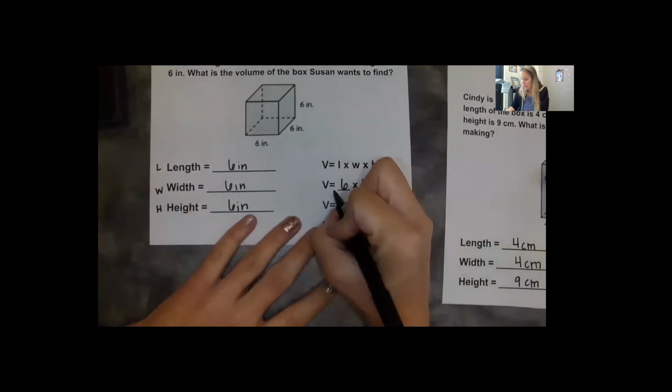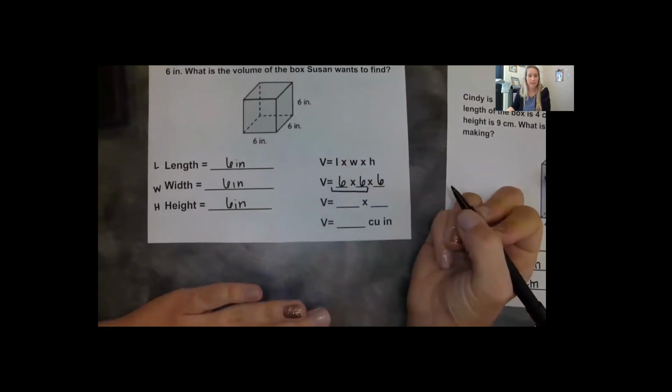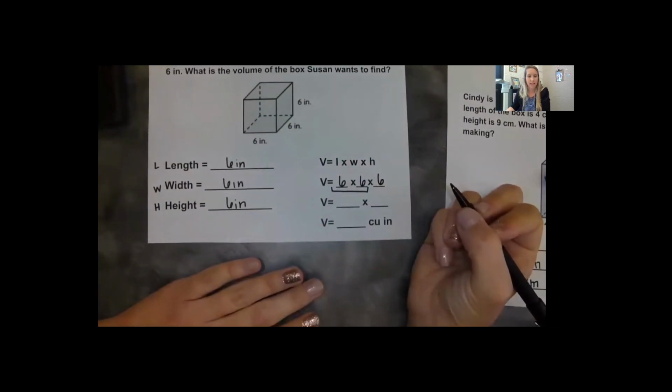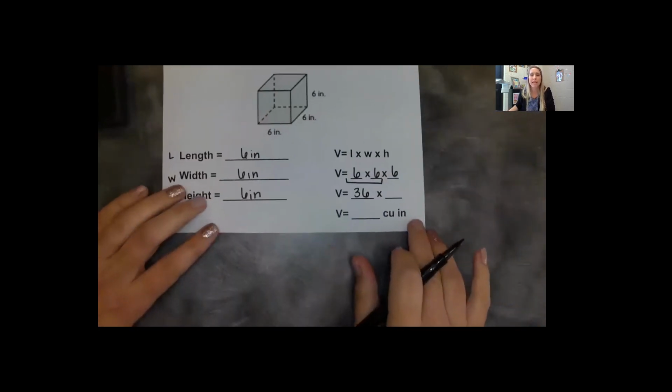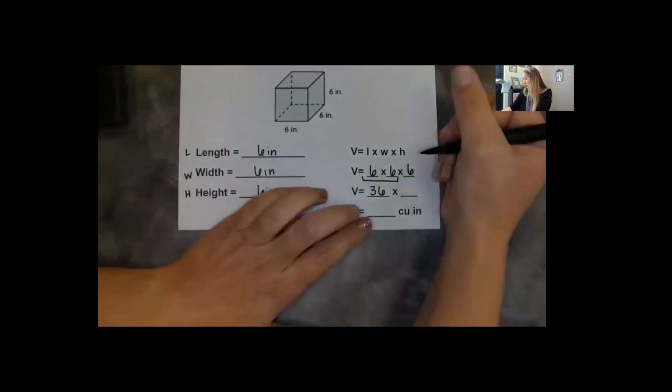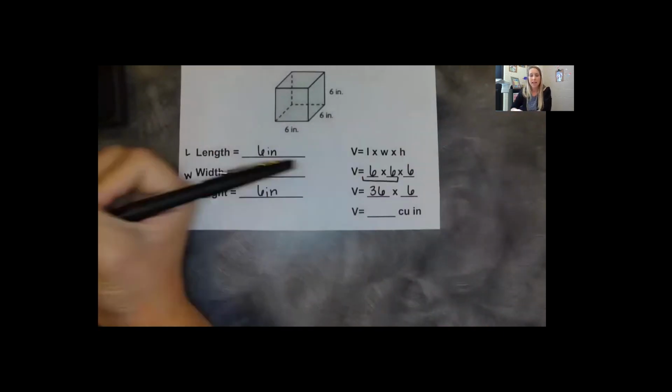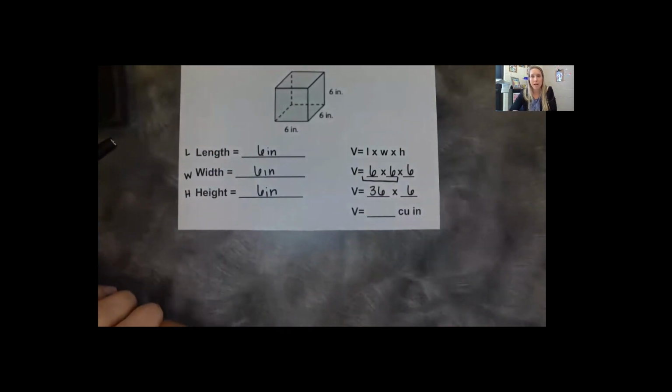Now we're going to do length times width is, that's correct, I heard it, 36. Can you tell me what that 36 represents? Yes, you're catching on quick. That 36 represents my base area. So 36 and a height of 6. So can you find the product of 36 and 6?